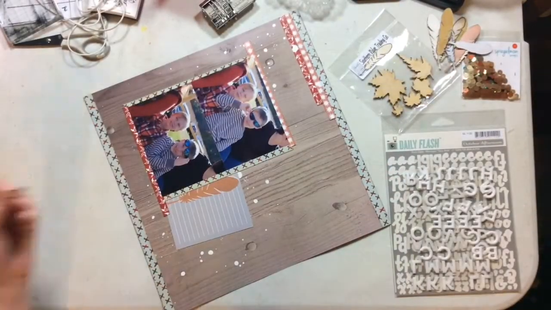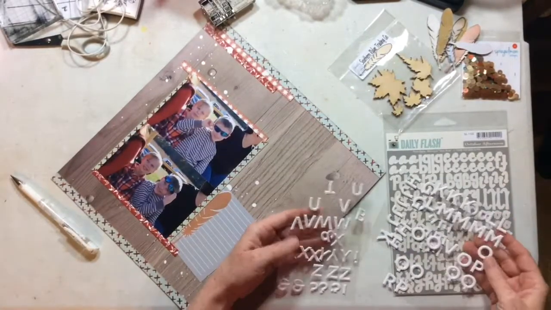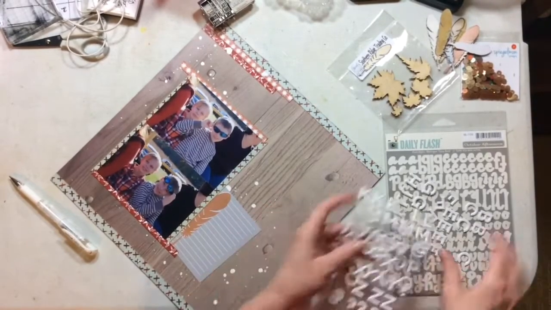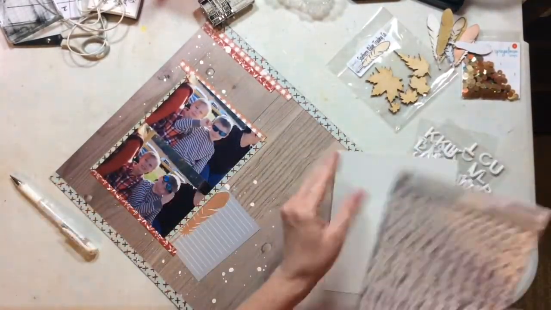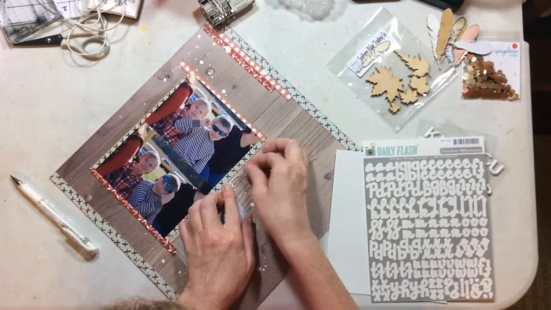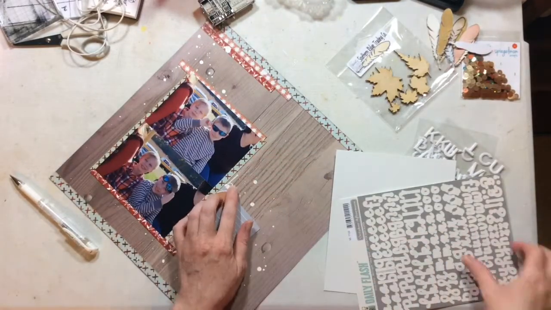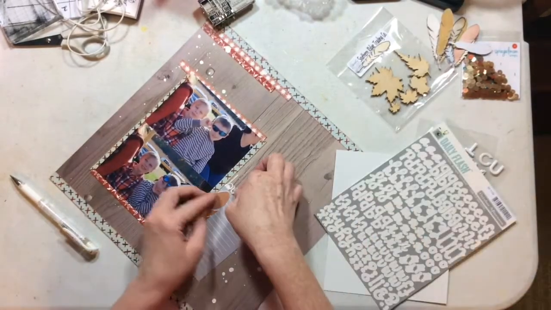Okay, so the way that I put my layouts together, it really doesn't vary. And so before I embellish, I always put my title and journaling down to make sure I have enough room for both. So I pulled some white letters from my stash, and I'm going to go with an old favorite, these Daily Flash stickers from October Afternoon, as for my title, which is going to be Birds of a Feather. And then I'm going to use my white Uniball Signo ink pen to add some journaling.